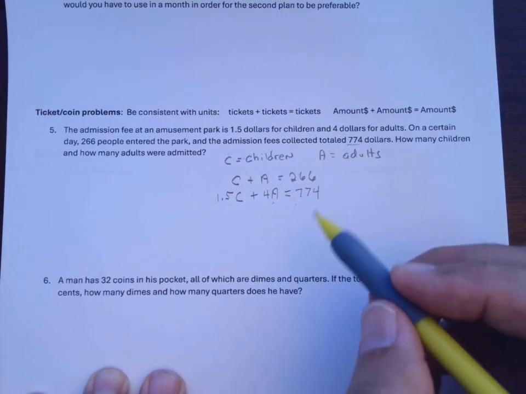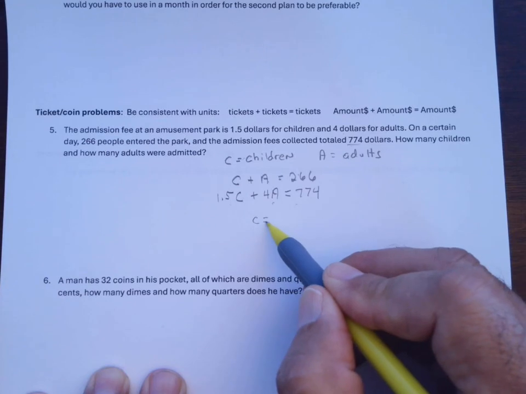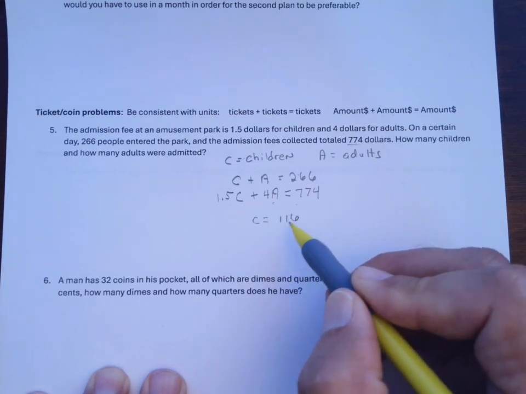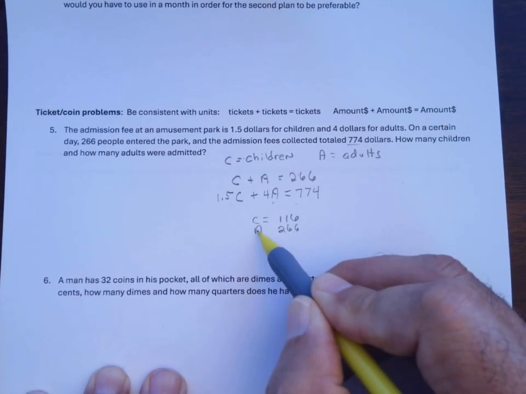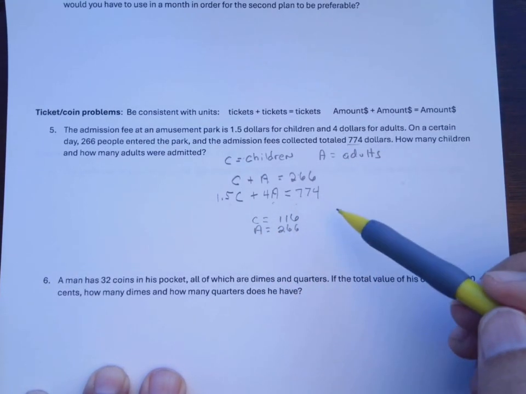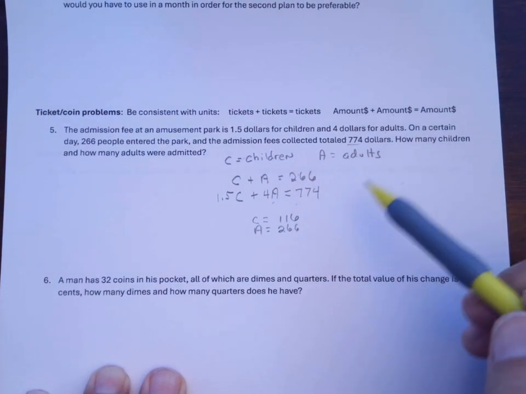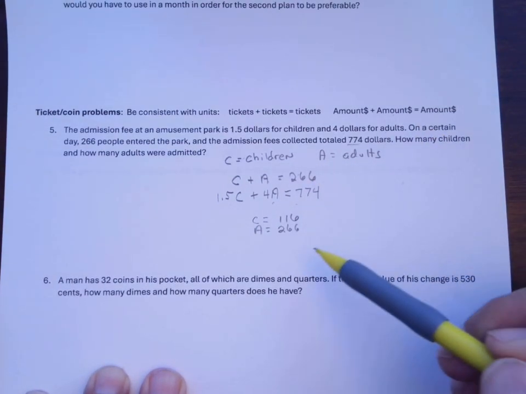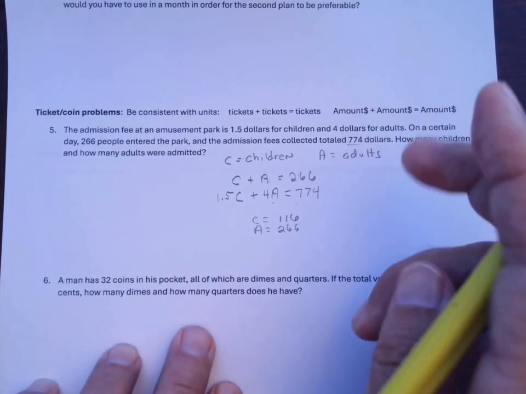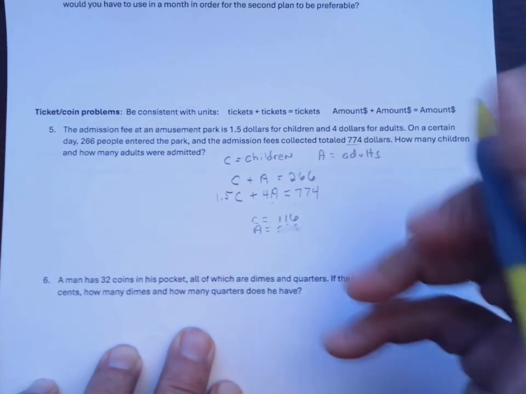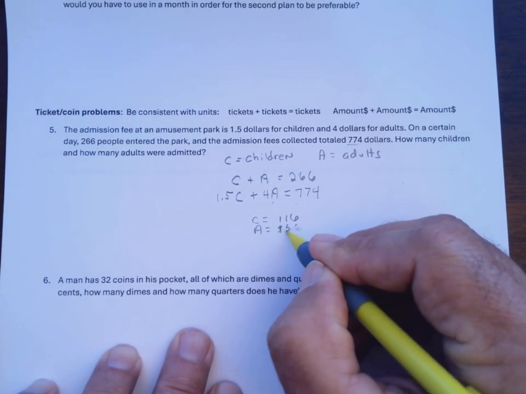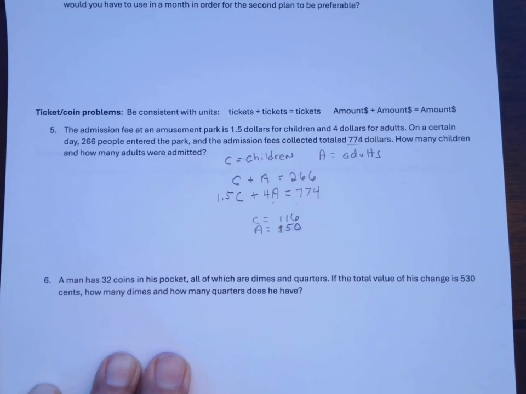When you solve this, you're going to get the number of children is 116 and the number of adults was... well, no, I'm sorry, the adults was 150. Okay, so if you work it out, that's what you'll get, and that totals 266.